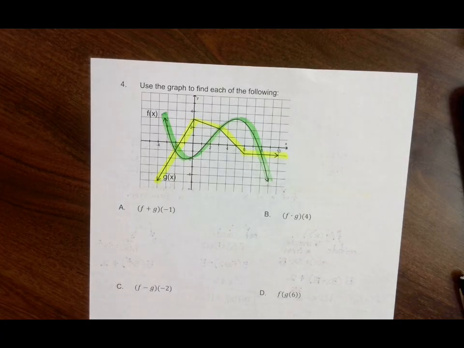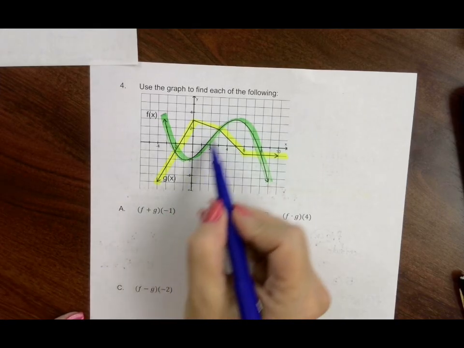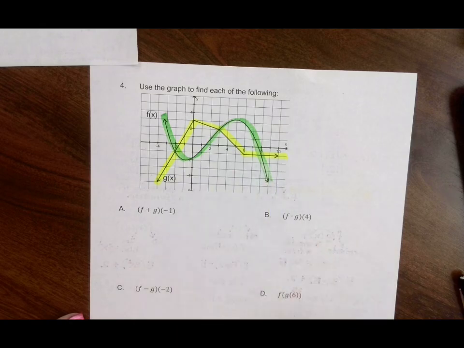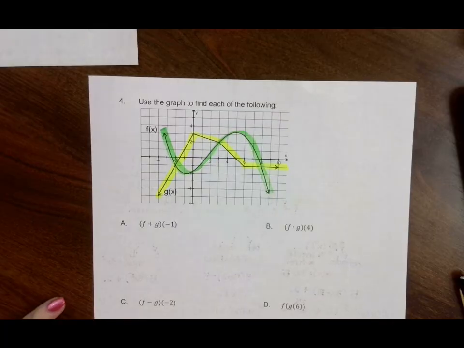Okay, I highlighted my other one in green. Now we're going to do exactly the same thing that we did, but we're going to pull numbers off of a graph instead of doing it algebraically. Over here, we did it all with algebra. Here, we're going to use the graph.